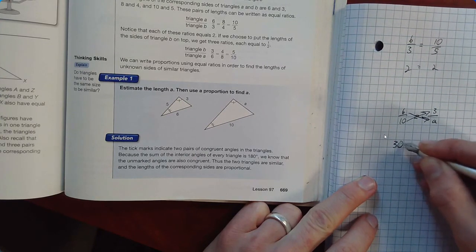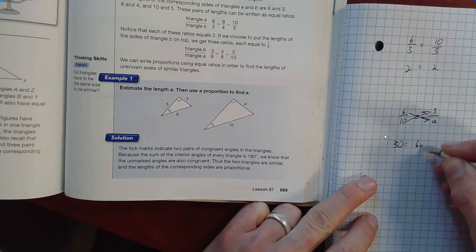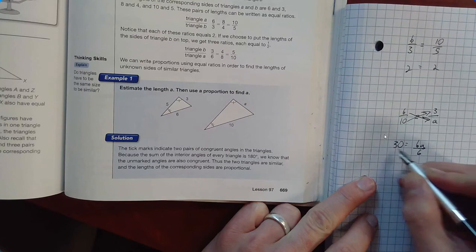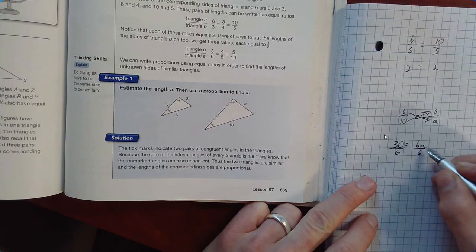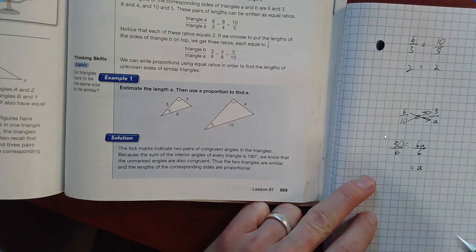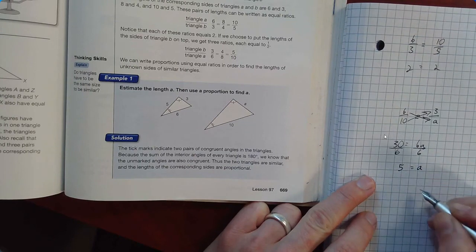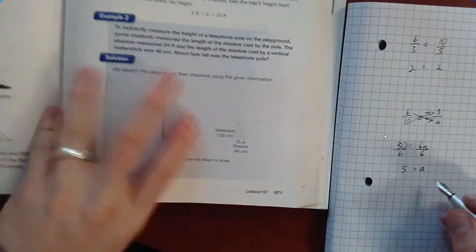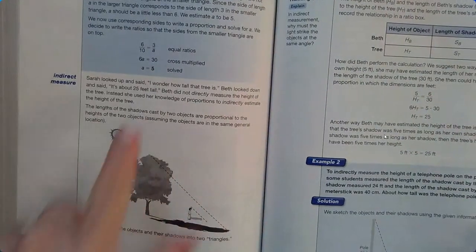So 30 equals 6a. Divide by 6 on both sides because I need to isolate that a. So a equals 30 divided by 6, which is 5. A is going to equal 5. Okay, perfect. This isn't too difficult.